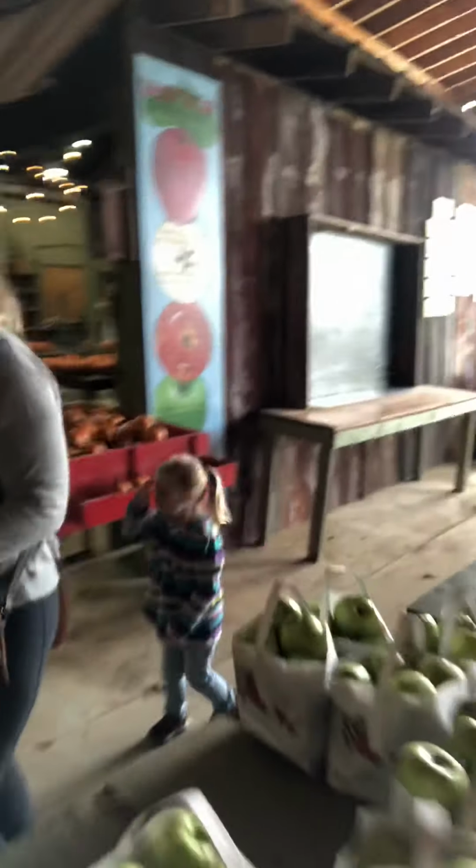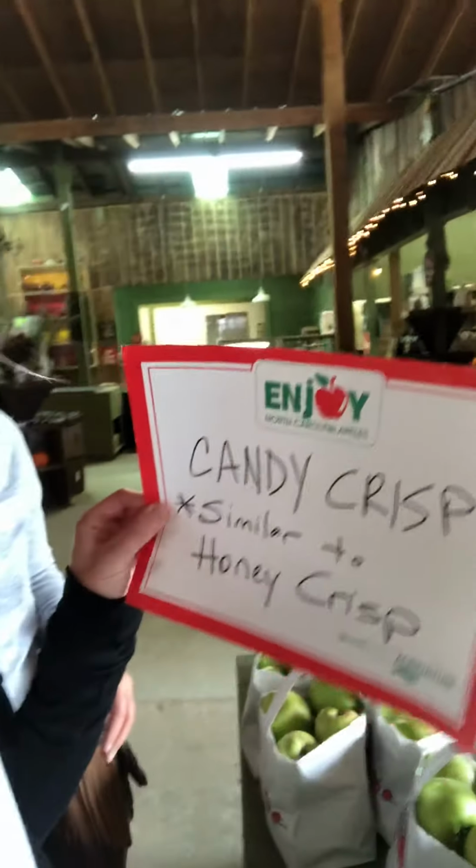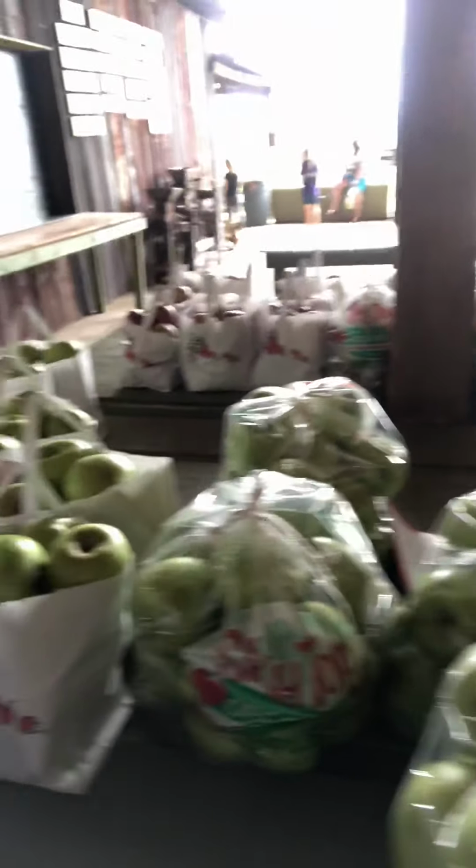All right, so in the barn, they already picked a bunch of apples, so you can come and just get a bag of apples. So right here, oh, look at these. Miss Hunter, have you ever heard this kind? Look, it's called Candy Crisp. Woo, look at those. They're yellow, greenish yellow. Look at that.